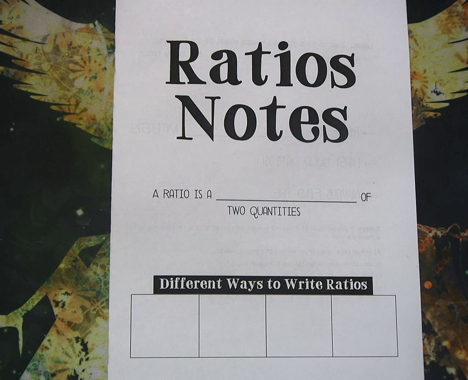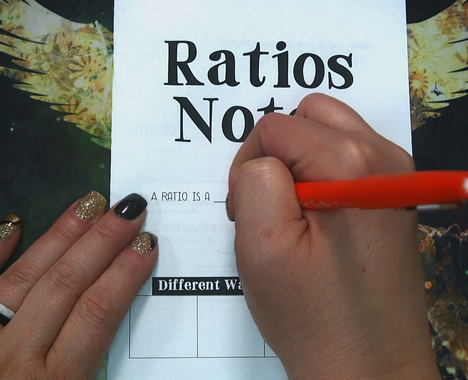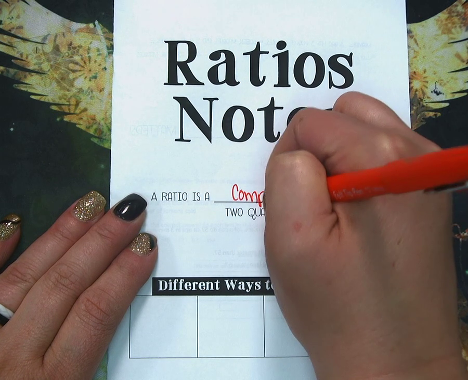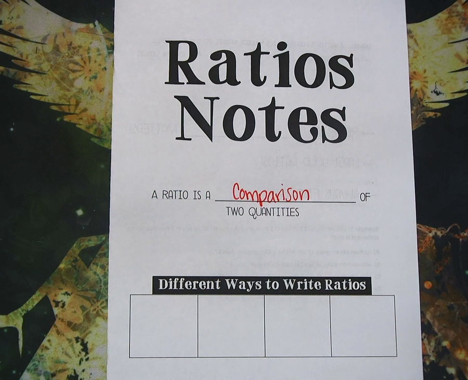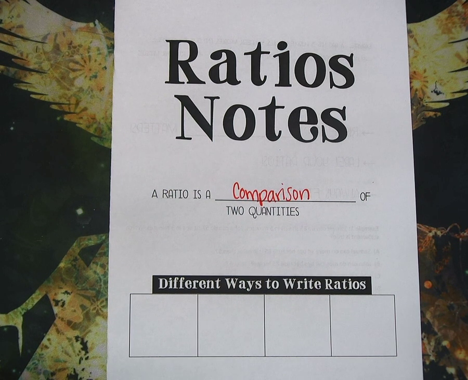All right, today we're going to talk about ratios. A ratio is a comparison of two quantities. So we're comparing two things: miles and gallons, jumping jacks and minutes. We might be comparing green marbles to blue marbles. We're just comparing two different items and how much of each we have. A ratio is just a comparison of two quantities.